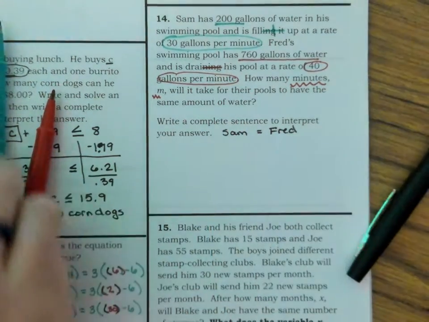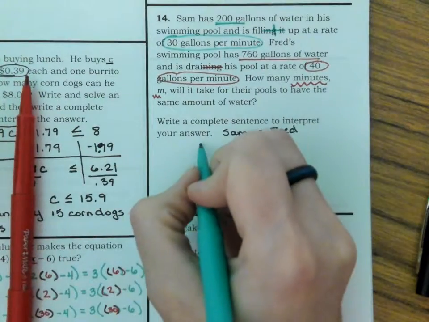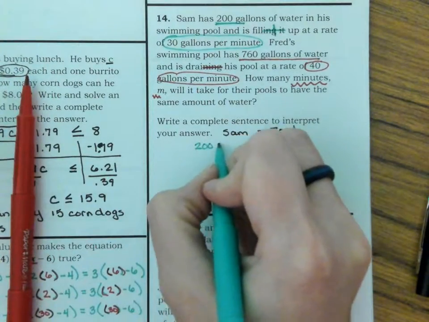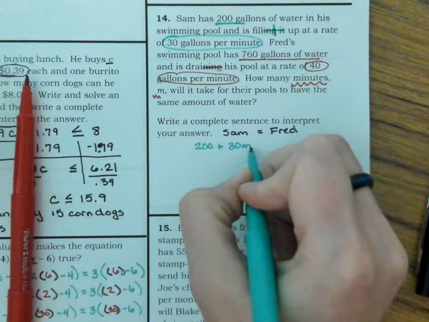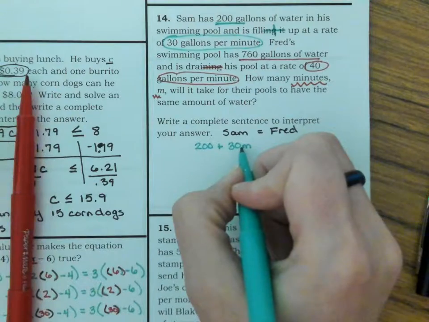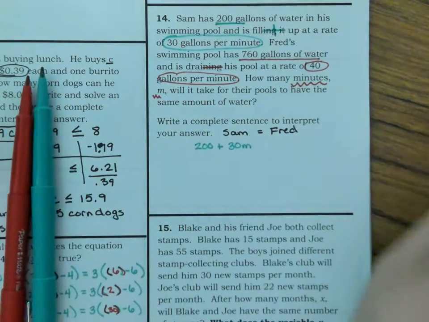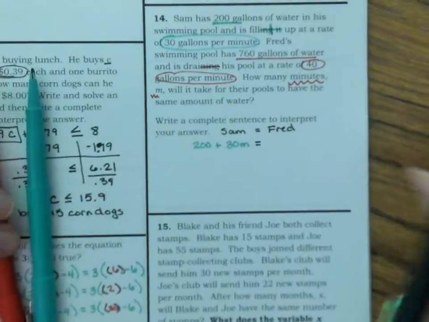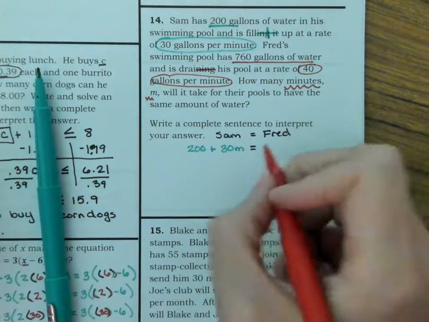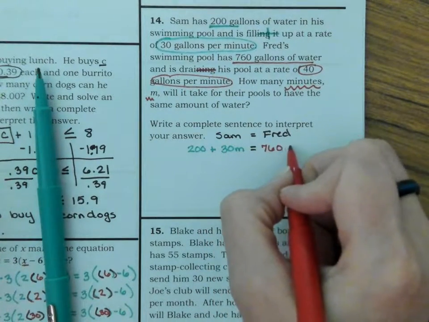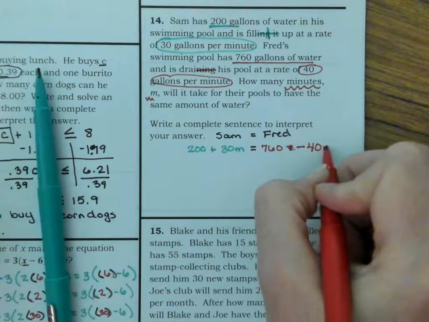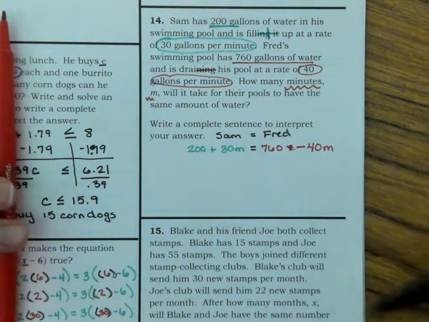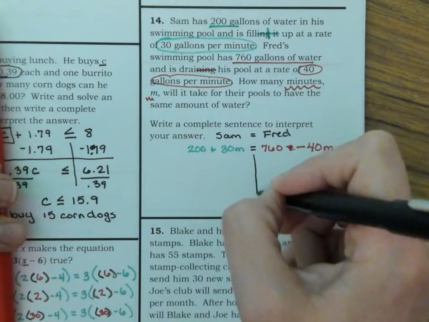And I color coded, so Sam is 200 plus 30 gallons per minute. When will that equal Fred? And Fred is 760 minus 40M. So we're going to solve it brick wall.